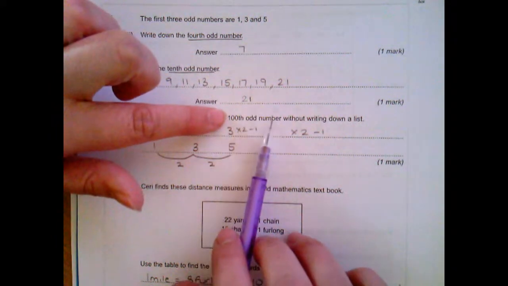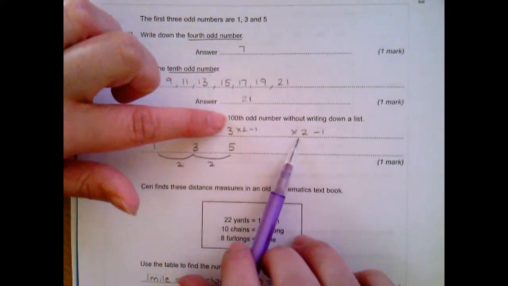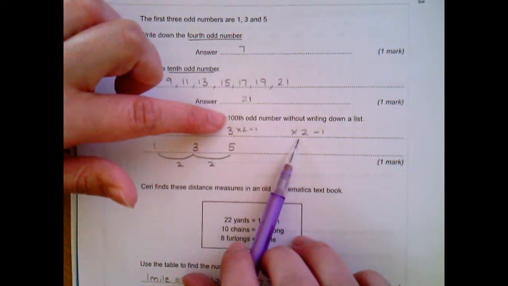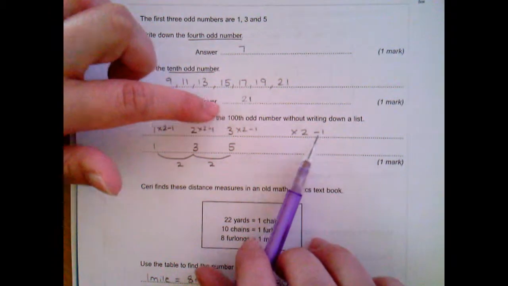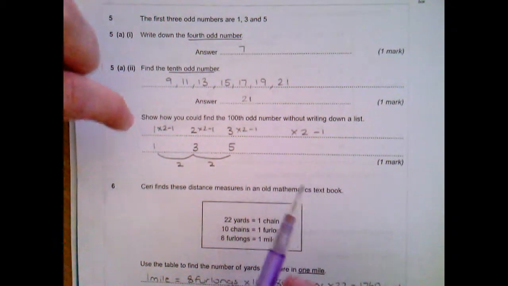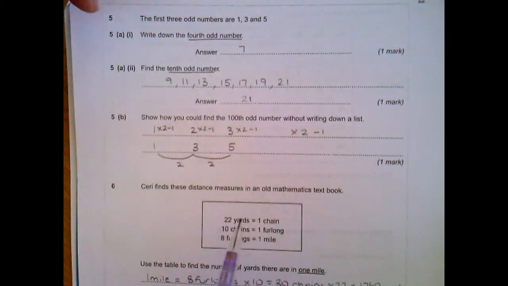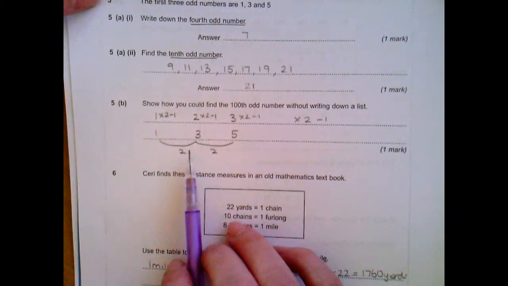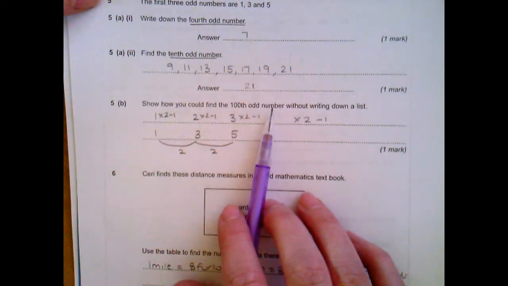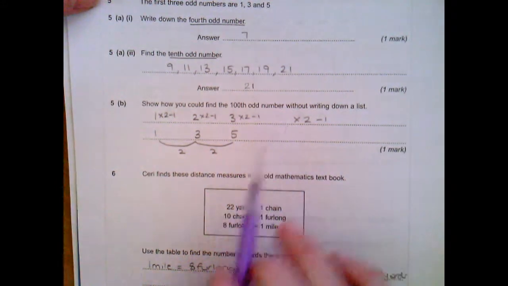So the 100th odd number, 100 times 2 would get you 200. So 200 is the 100th even number. And then take away 1 means that 199 would be the 100th odd number. It's quite hard to explain. Not sure if I did a very good job of that. The other way to do it is using the nth term, but as I said, I'm not sure if you would even notice how to do that. So the 100th odd number, just multiply by 2 and then take away 1.